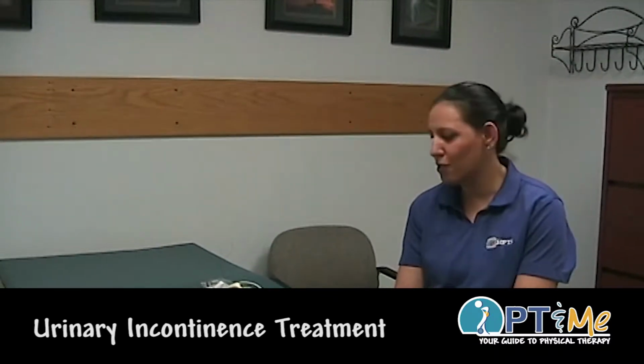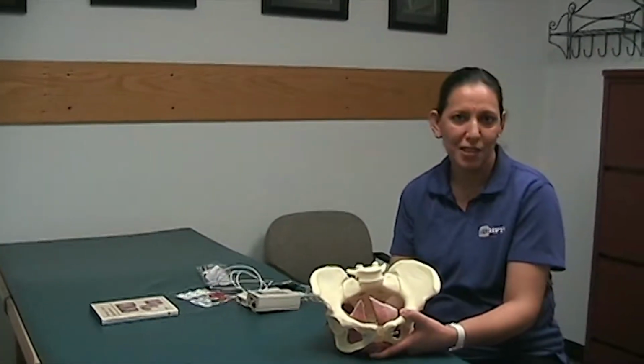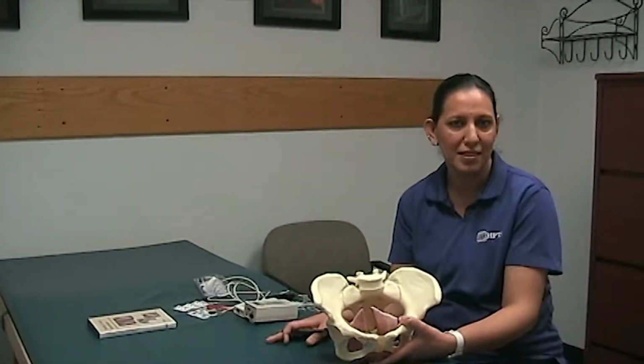So today we are here to talk about the treatment for urinary incontinence. And I want to show you this model that we will use for patient education and also show you the different treatment modalities and things that we use to treat incontinence.